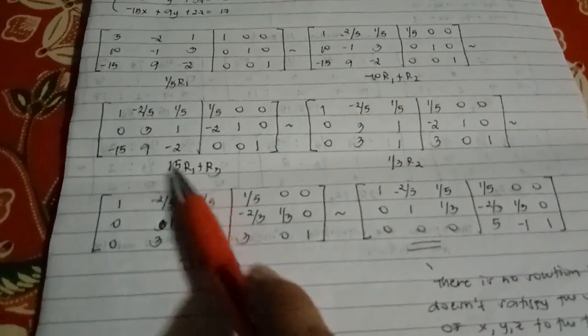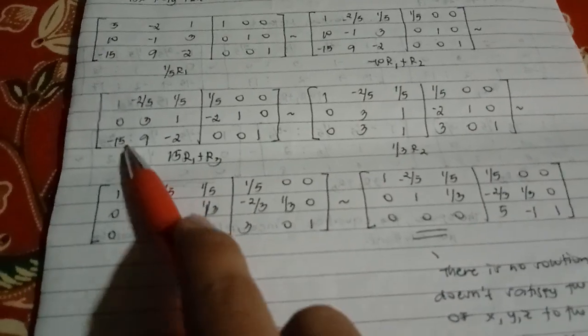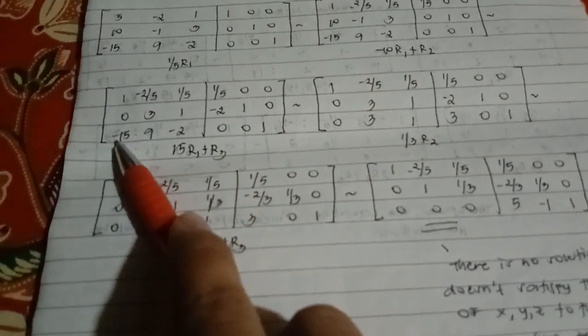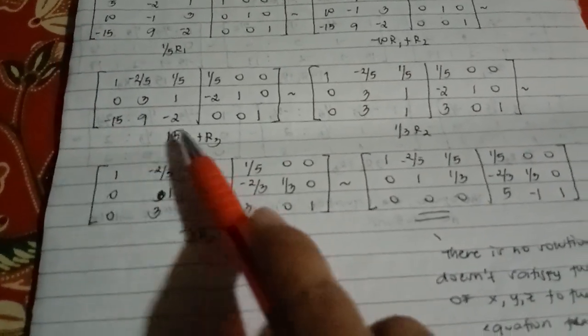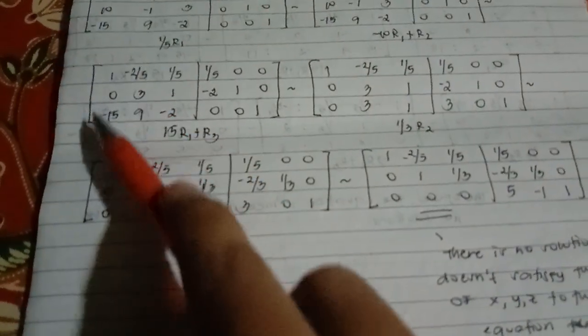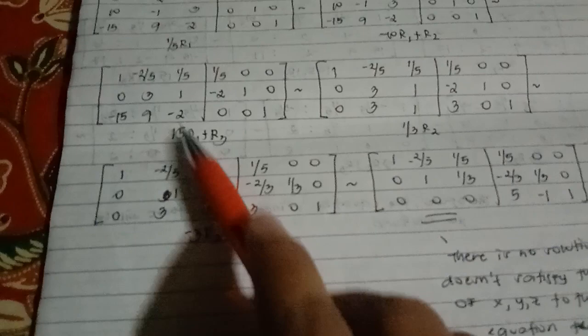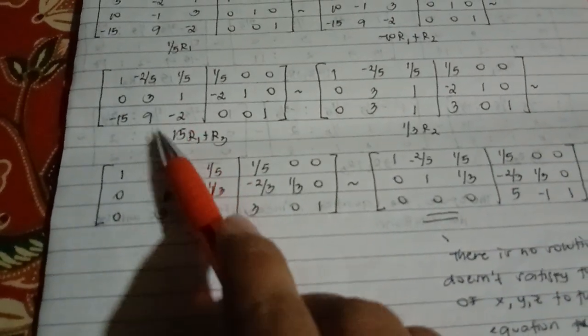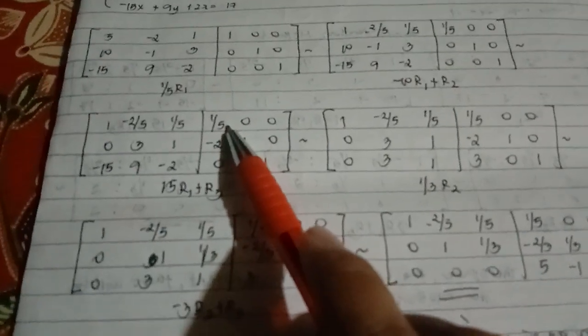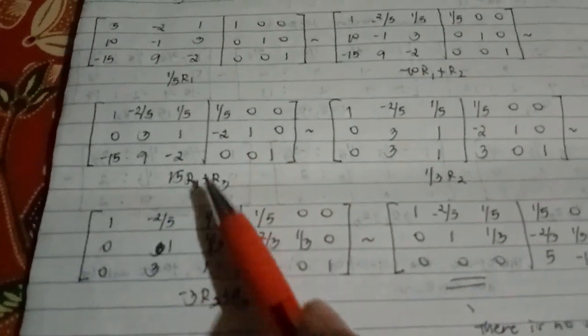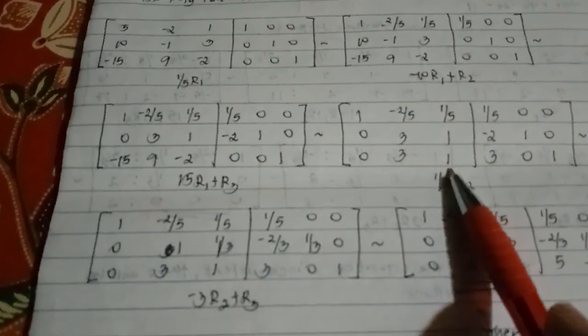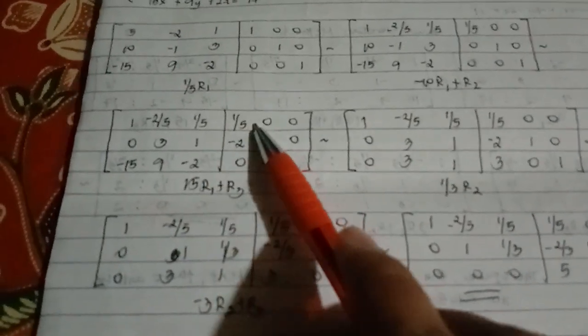So the next goal is row 3. It is -15, so we need to make it 0. So 15 times 1 plus -15 is equal to 0. 15 times -2/5 plus 9 is equal to 3. 15 times 1/5 plus -2 is equal to 1. 15 times 1/5 plus 0 is equal to 3.